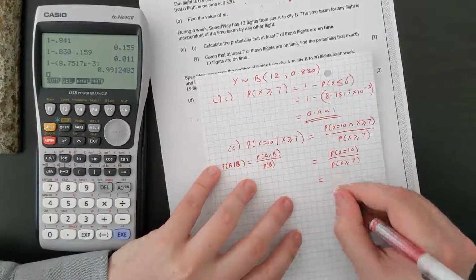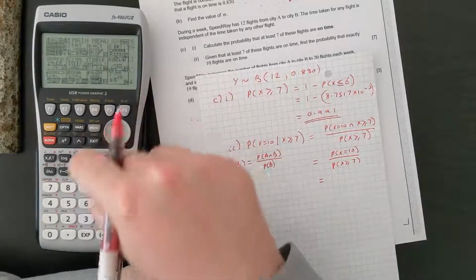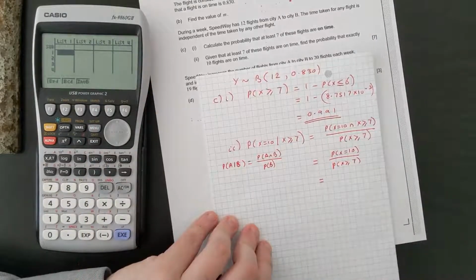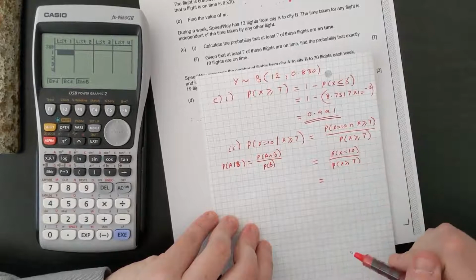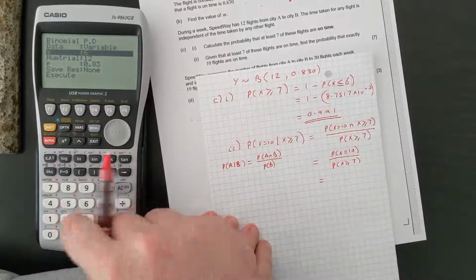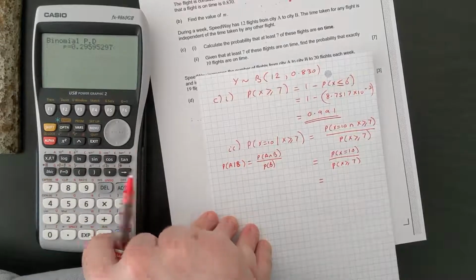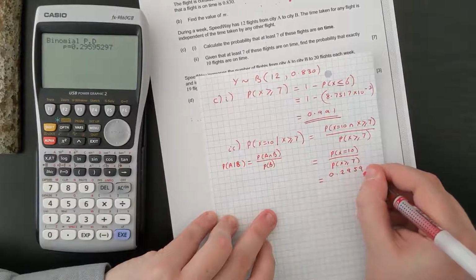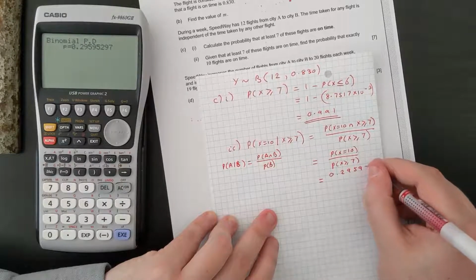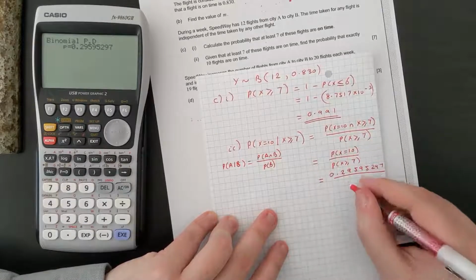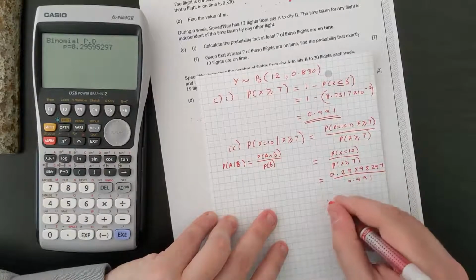Once again, using my GDC, I go menu, stat, I've got a distribution, it's binomial. This time I want the probability x equals something, so that's BPD. X is equal to 10, everything else stays the same. I get 0.2959297 divided by x greater than or equal to 7. We already had 0.991.